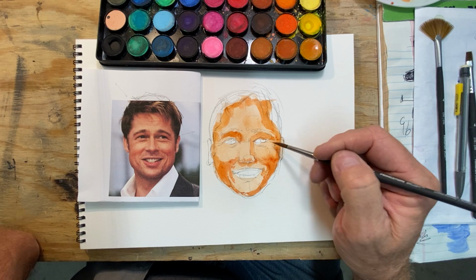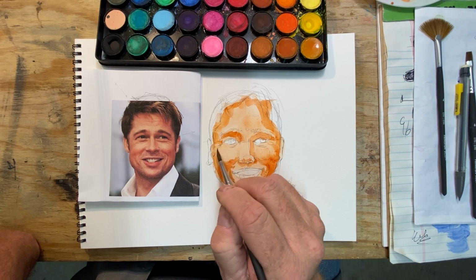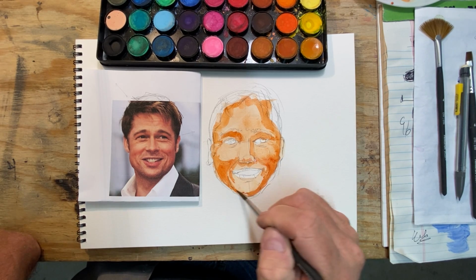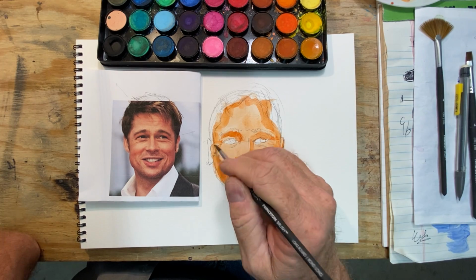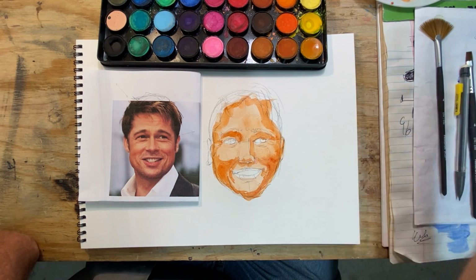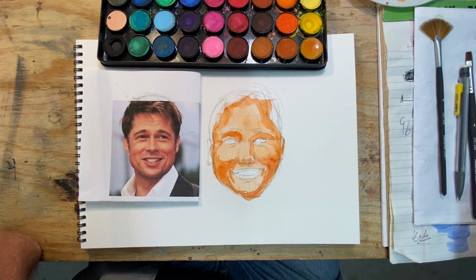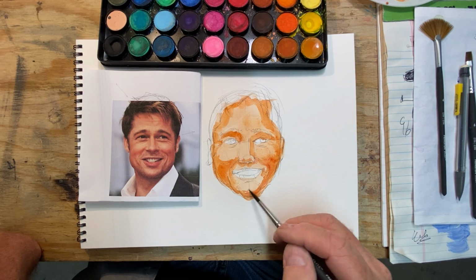And I'm not worried about sort of being precise. I like this impressionist part of watercolors. But I like it when he's in shadow. I'm gonna take a little bit of just water, and just sort of soften up just a little bit the transition here.